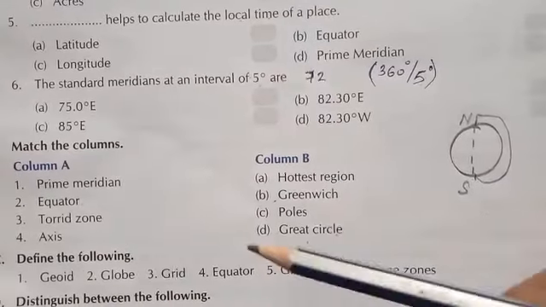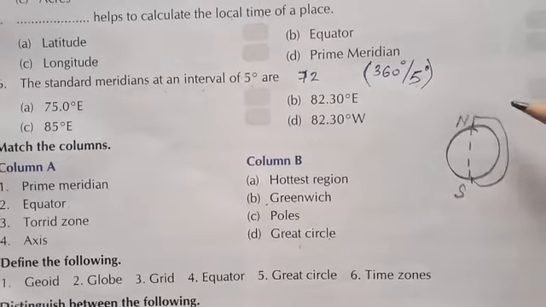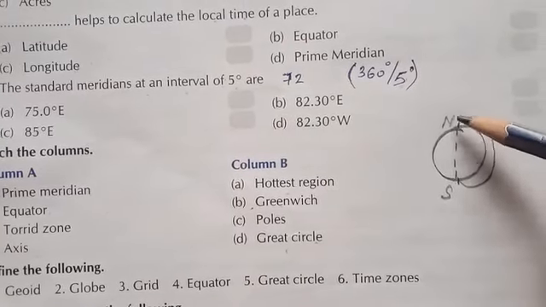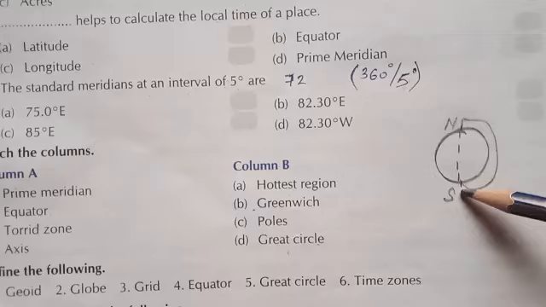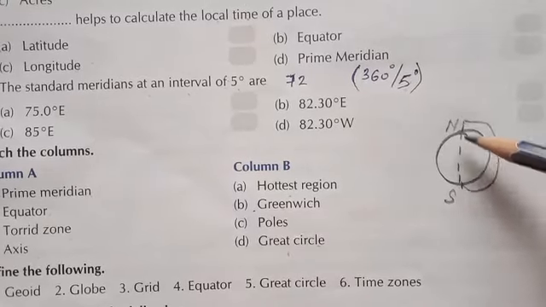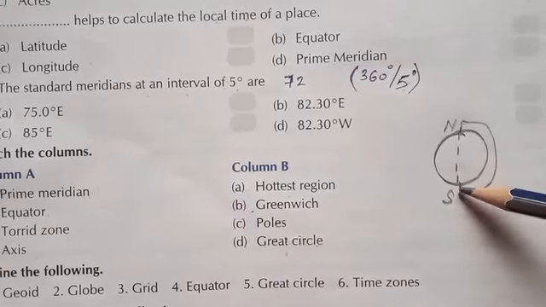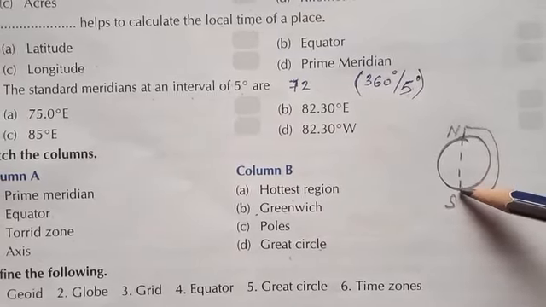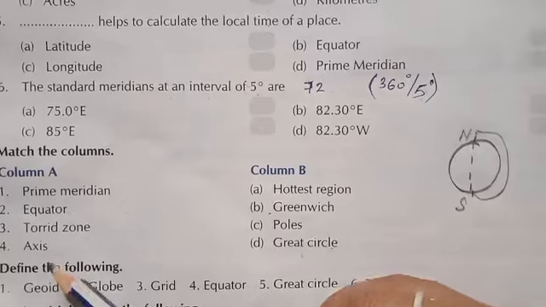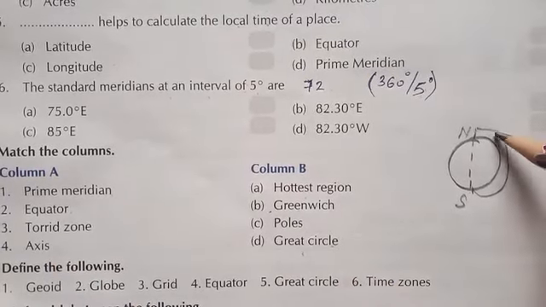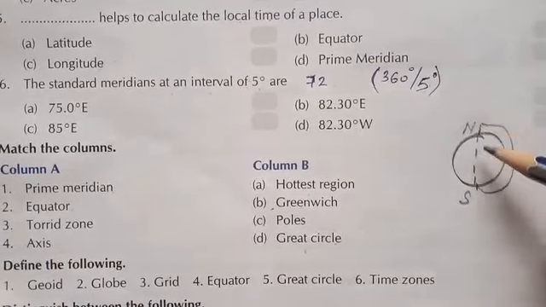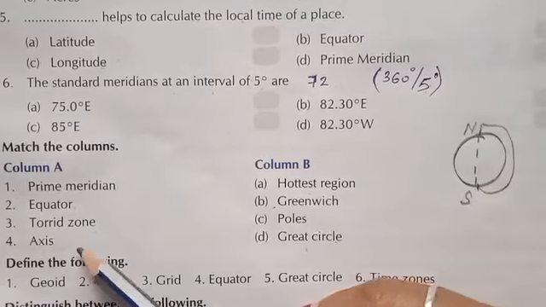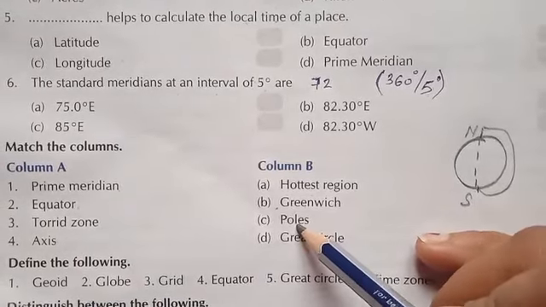And axis, here again I am showing the rough figure of Earth. From the middle you can see the imaginary line passing through. It is called the axis. We can see in the globe also the axis, which is an imaginary line. It runs through both poles, north and south poles. So axis will be matched with poles.